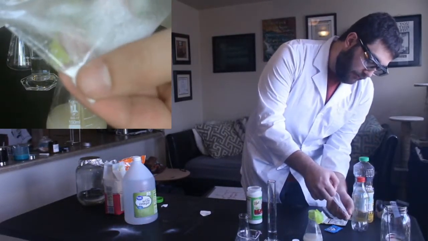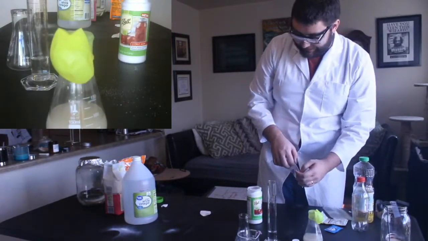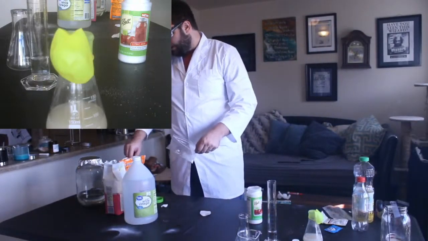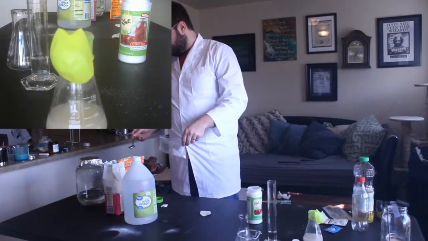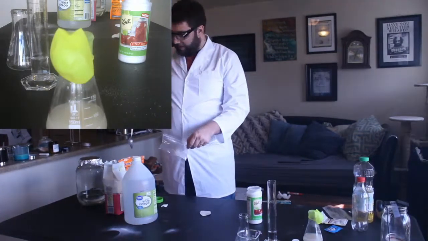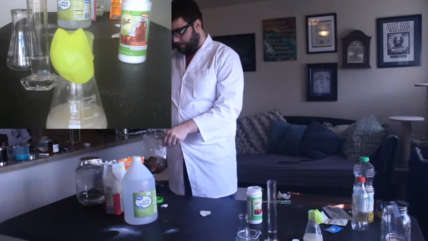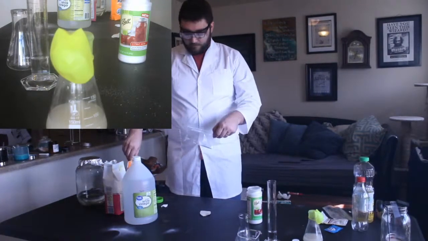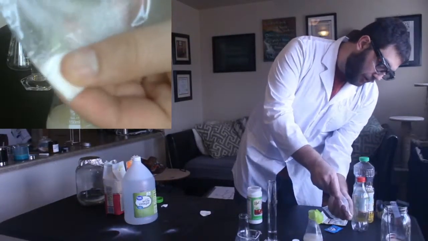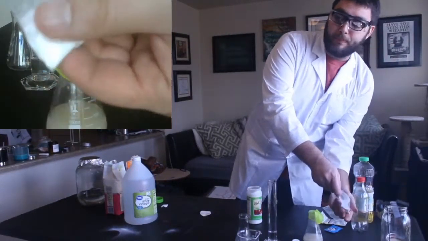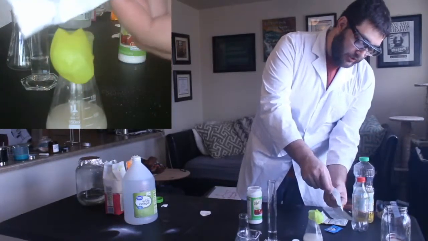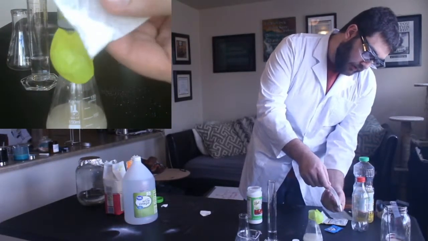So here we have a little bit of powder of our citric acid. And then I'm going to add our sodium bicarbonate, or baking soda. And now we have an acid and a base, but they're both in powder form. So they're not actually doing anything right now.